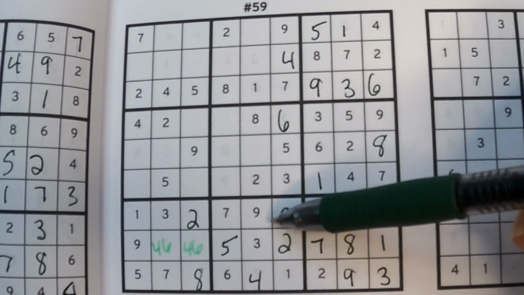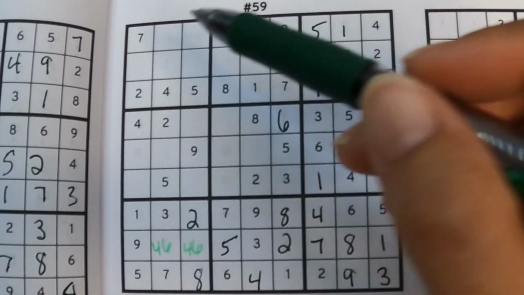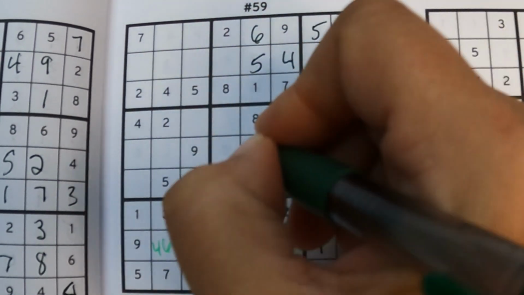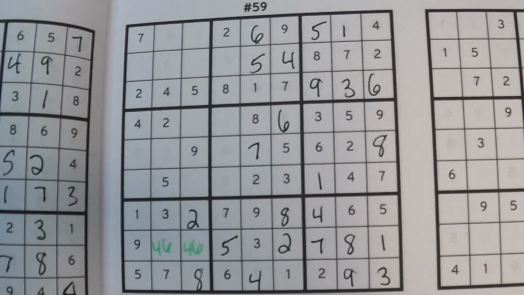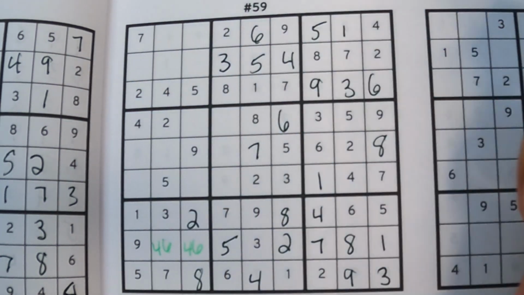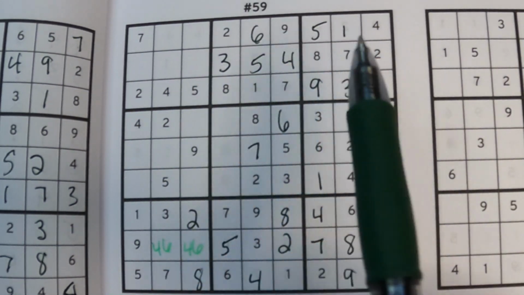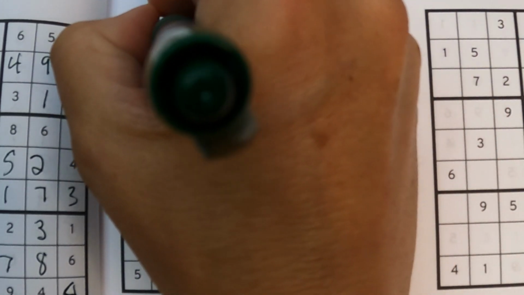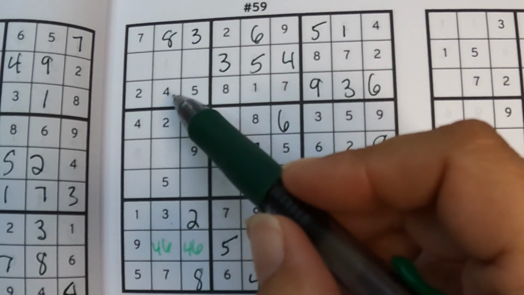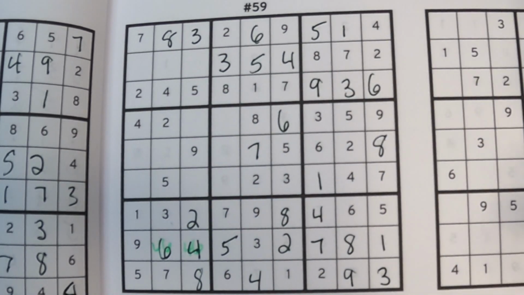For this column, we're missing 5, 6, and 7. We've got 5 and 7 here, so this is our 6. 7 here, so 5, 7. For this box now, we're missing a 3. For this top row, we're missing 3 and 8. We've got a 3 here, so 8, 3. And I've just noticed there's a 4 here, so that makes this our 6, 4.